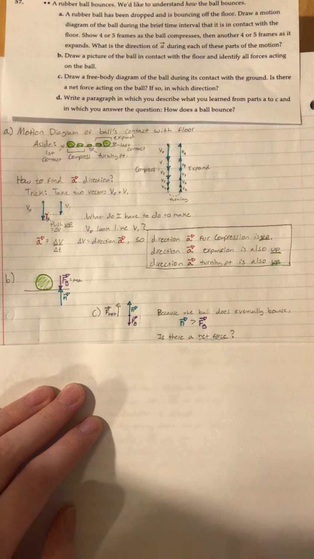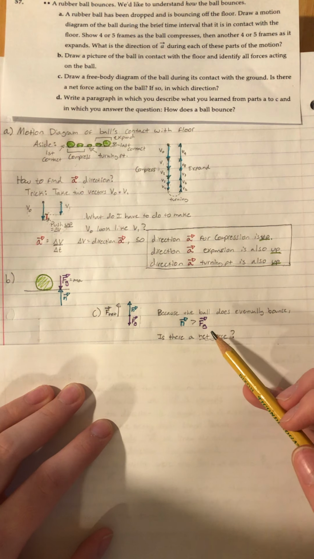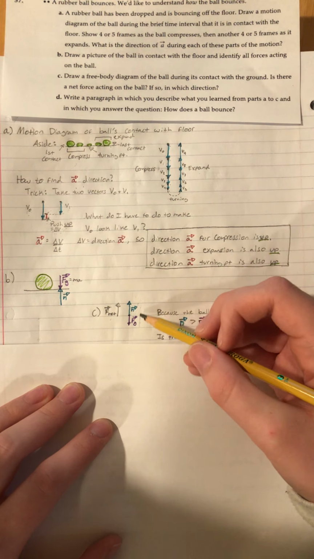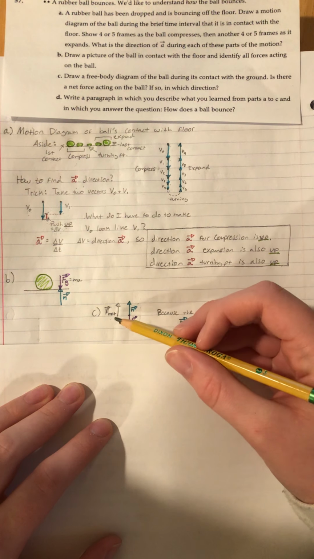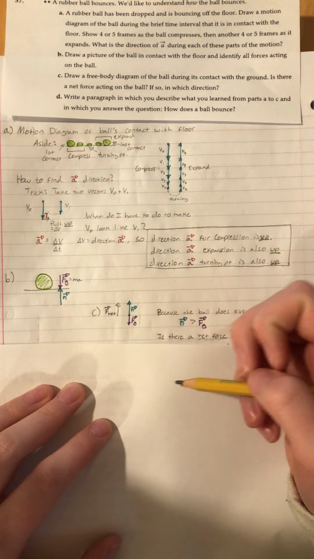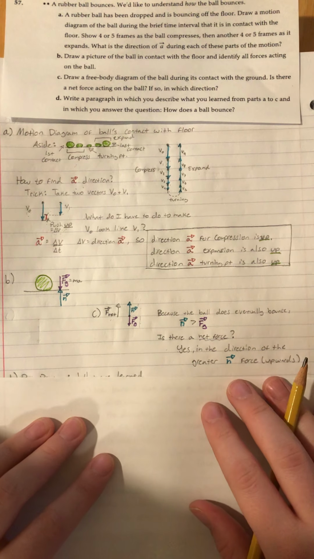Because we know that the ball does eventually bounce, we know that the normal force has to exceed the force of gravity at some point. Because of this discrepancy between these two values, there has to be a net force in the direction of the greater normal force, which is upwards.